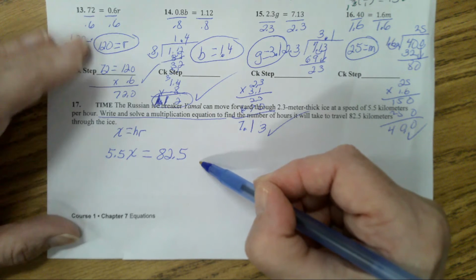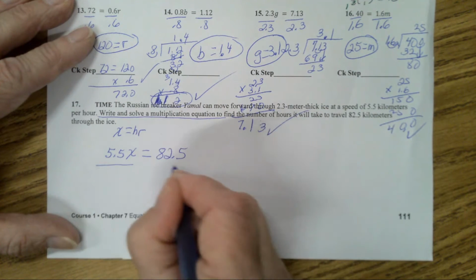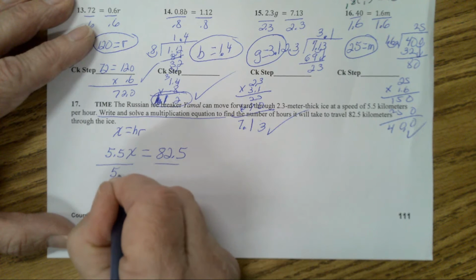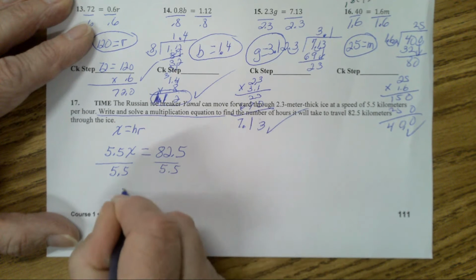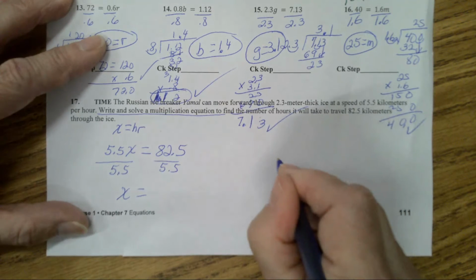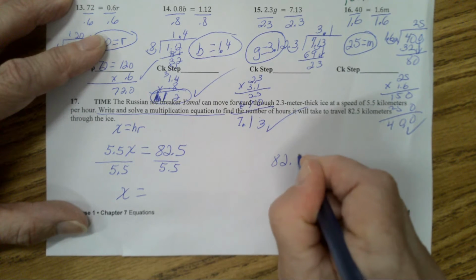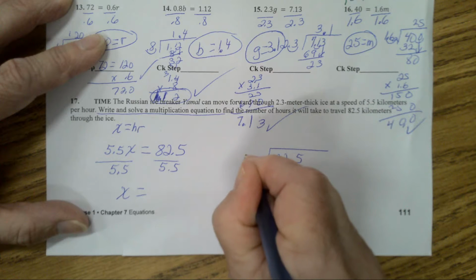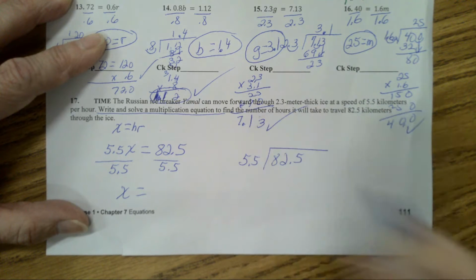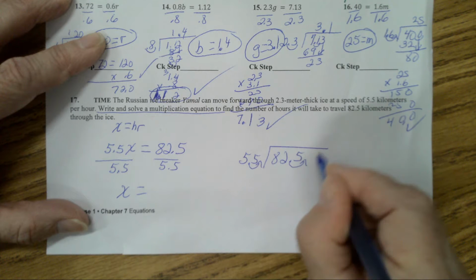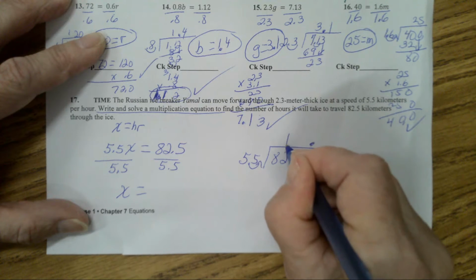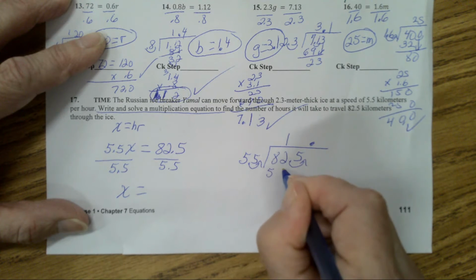Now we solve it. Divide both sides by 5.5. Okay? And X will equal 82.5 divided by 5.5. Move it 1, move it 1. What goes into that once?